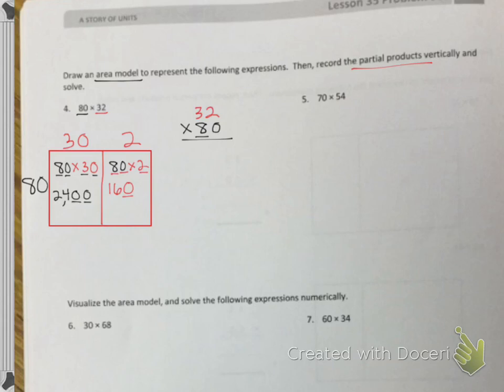So we're going to do partial product, where 8 tens times 2 is going to be 160, right? 80 times 2. And then 80 times 30. I have 2 zeros, and then 8 times 3 is 24.